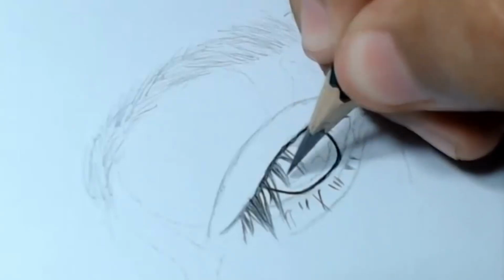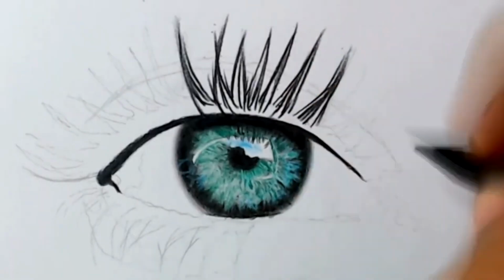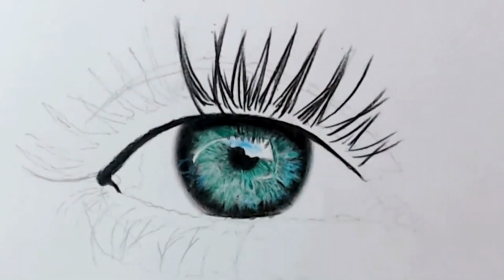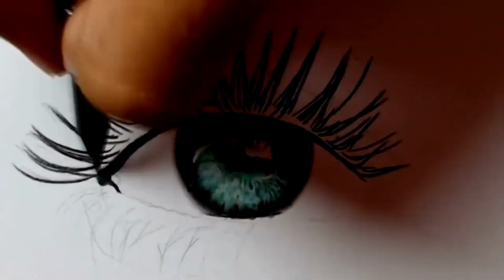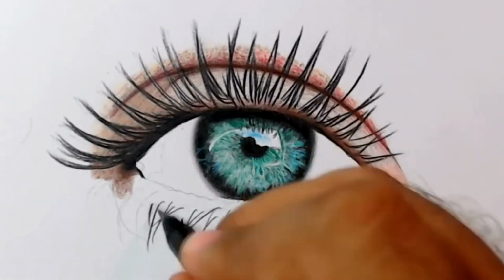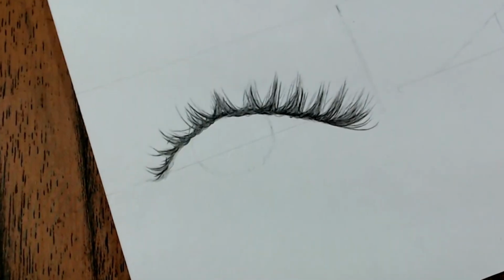Wait a second, let me guess. You have trouble drawing eyelashes, right? I know that, but it's okay. I didn't know how to draw eyelashes either. And that's exactly why I decided to make a complete guide teaching you how to draw realistic eyelashes, to solve your problem once and for all. So grab a paper and a pencil, because today we're going to draw a realistic eyelash, simple and easy.